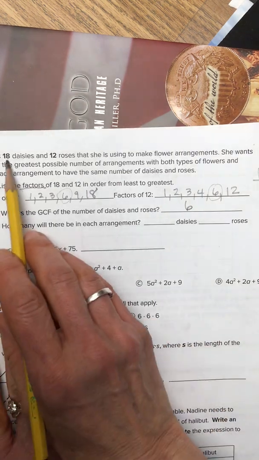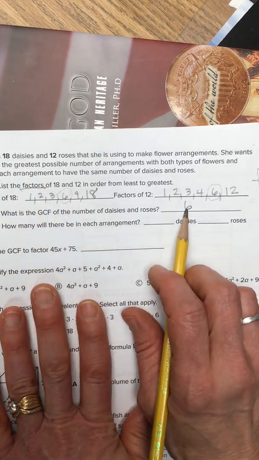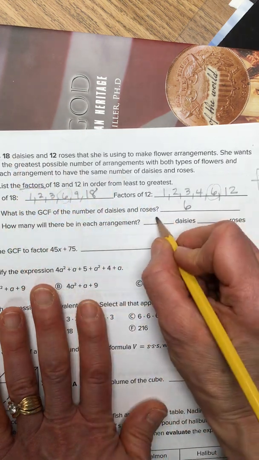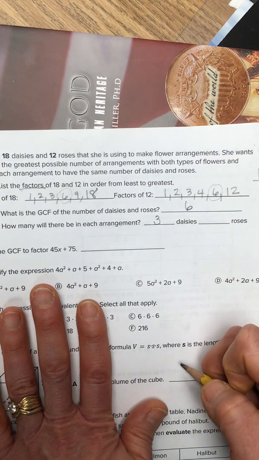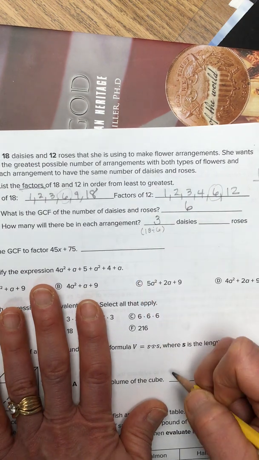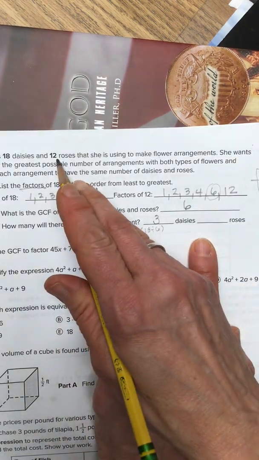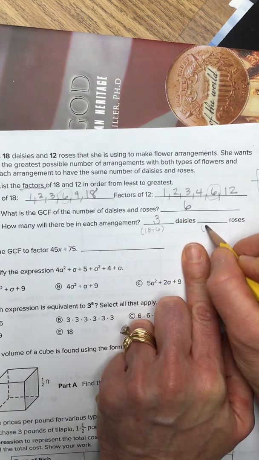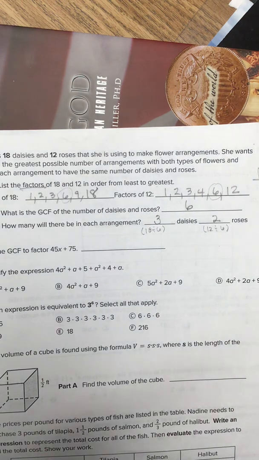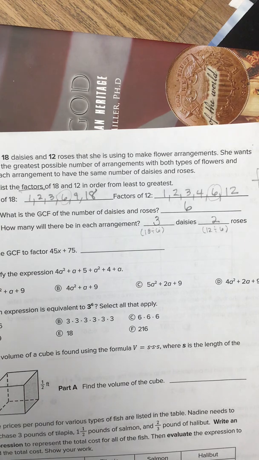So if you have 18 daisies and you're putting them in 6 vases, for instance, that means 18 divided by 6, that means 3 daisies would go in each arrangement. Okay, I'm going to put a note there. I did 18 divided by 6. Well, how many roses would go in each vase? Well, I have 12 roses. If I'm having 6 vases, 12 divided by 6, that means I would put 2 roses in each one. So each vase, you got 6 vases, each vase would have 3 daisies and 2 roses.